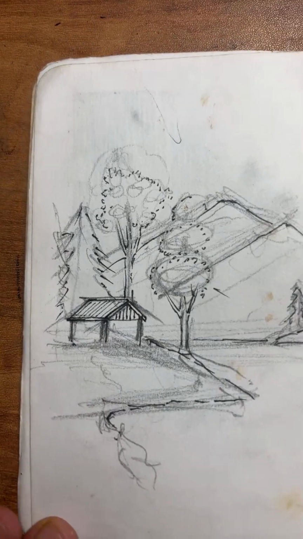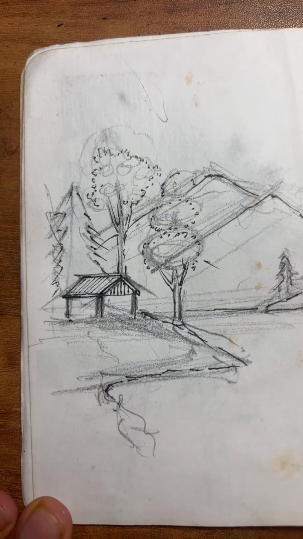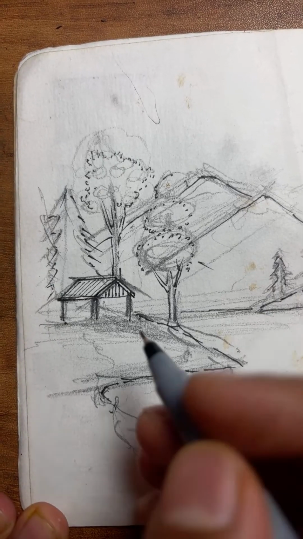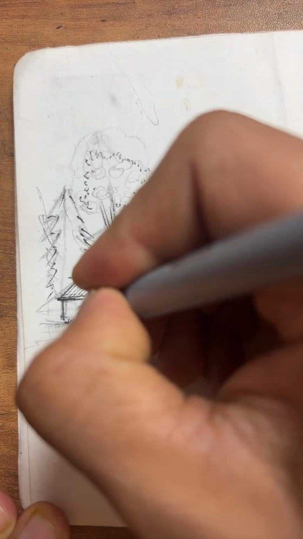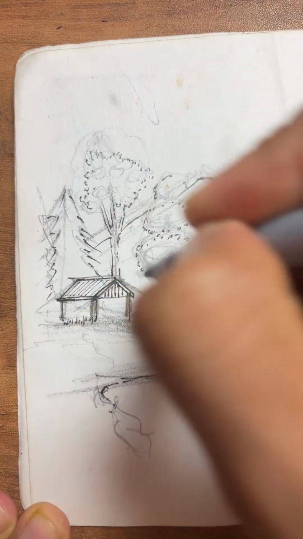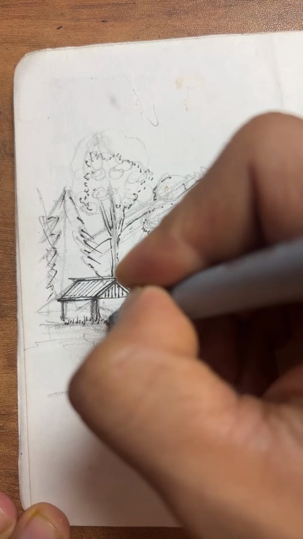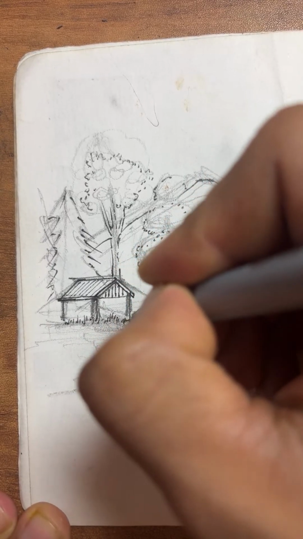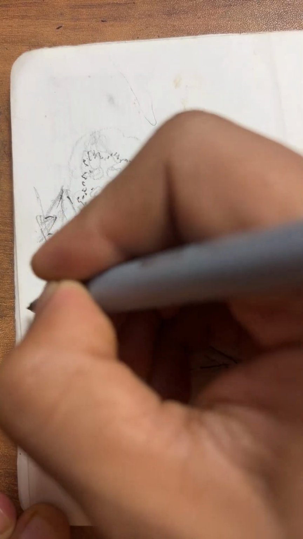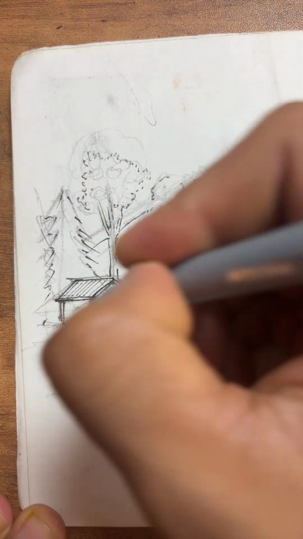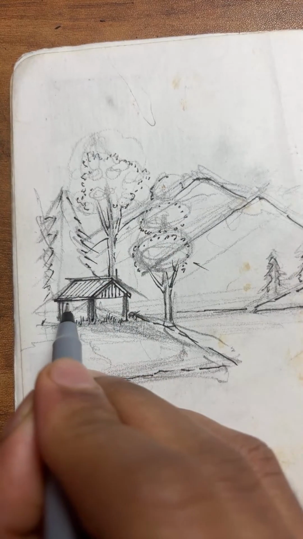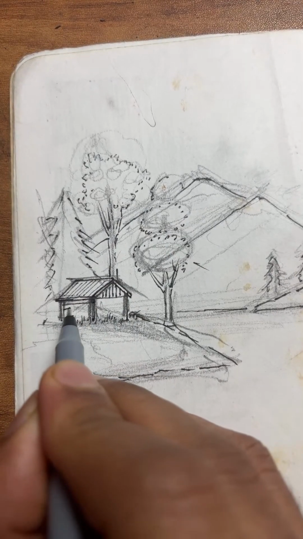All right, I'm going to zoom into this now. Let's add these little strokes here. Complete this pattern for a nice little cabin.